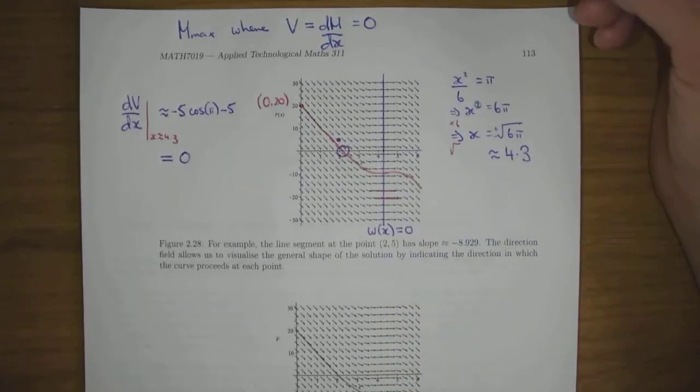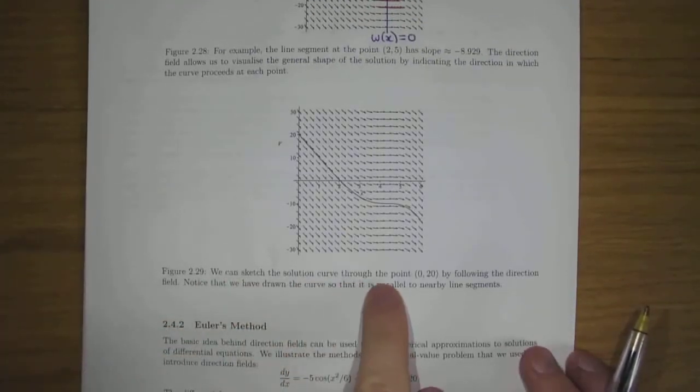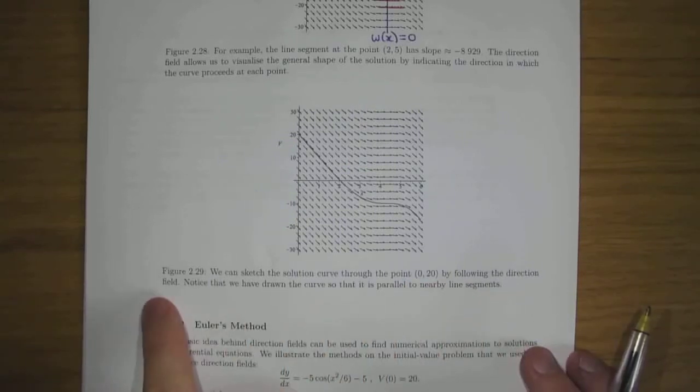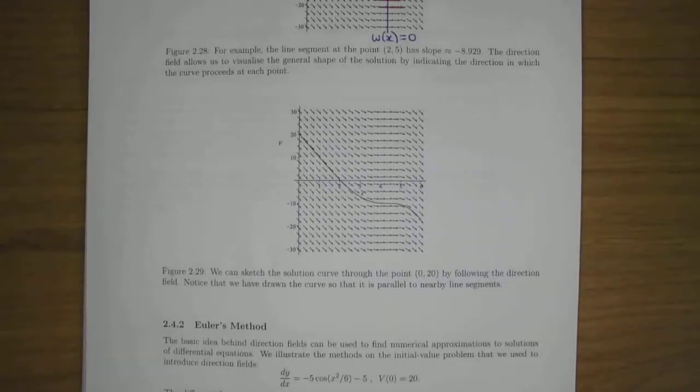The direction field allows us to visualize the general shape of the solution by indicating the direction in which the curve goes through each point. So you can sketch the solution curve through the point 0, 20 by following the direction field. And also, we've drawn the curve so that it is parallel to nearby line segments. So you've got a rough idea of what the shear looks like.